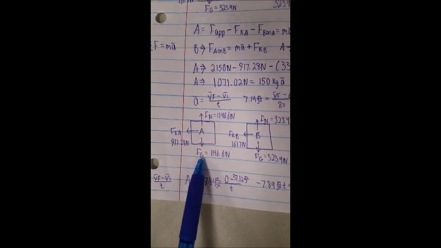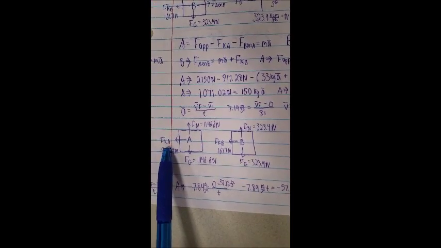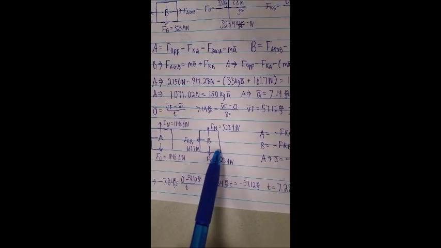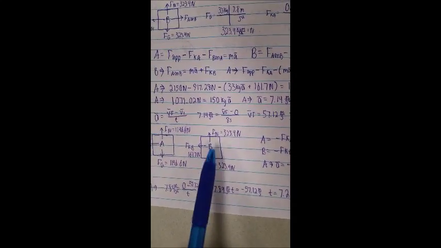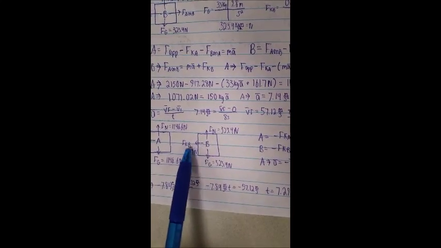So we have box A with its forces of gravitational force and normal force, which is the same as the last diagram, and the kinetic friction of box A, which is also the same. Block B is also the same with the gravitational force, normal force, and the kinetic force of B, which also has the same values as the previous.